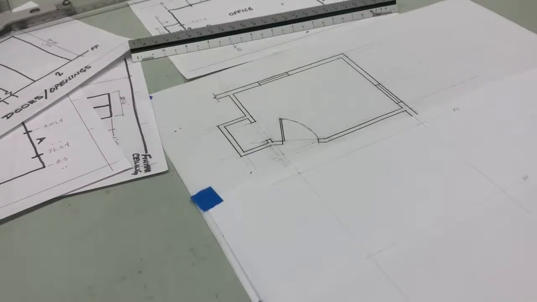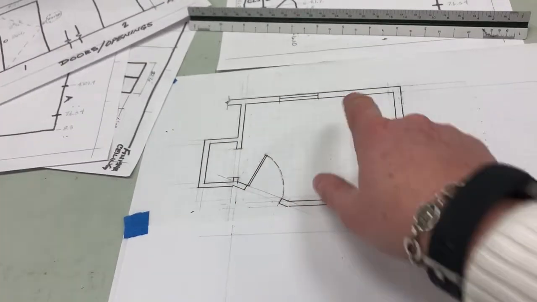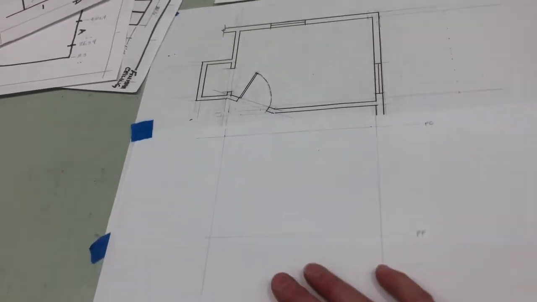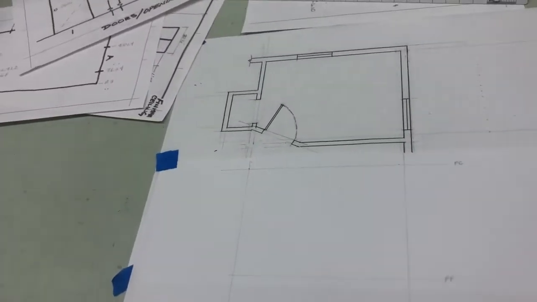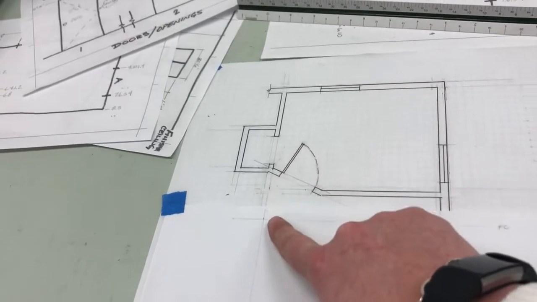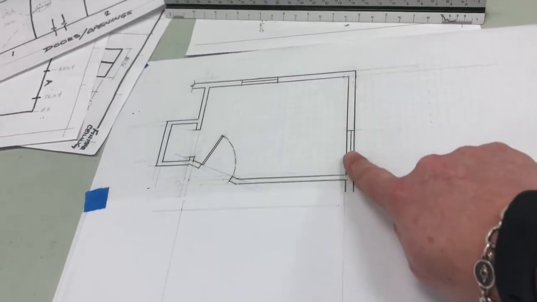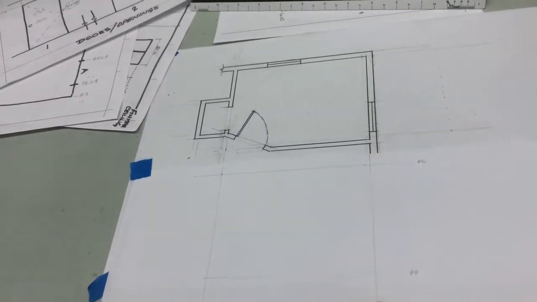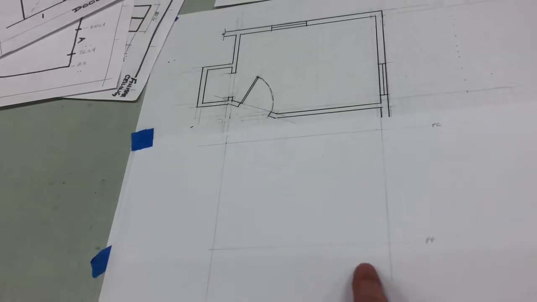Okay, so I've got the elevation started, and I'm going to elevate this wall right here. So I've positioned a new sheet of paper and taped it down. And then I used a straight edge to project the lines down from the inside face of the walls onto the new sheet of paper. And then here I drew a construction line.